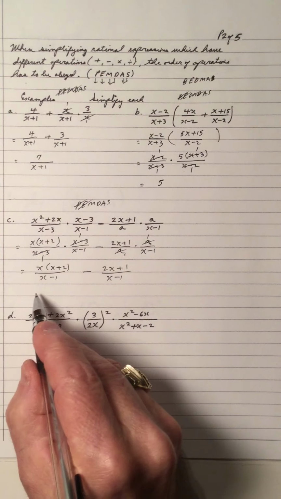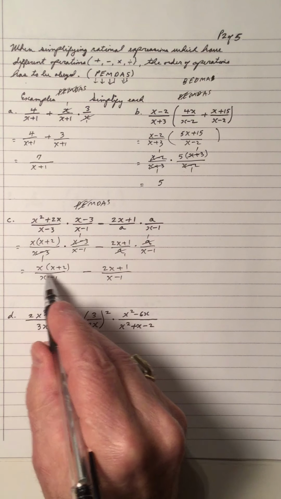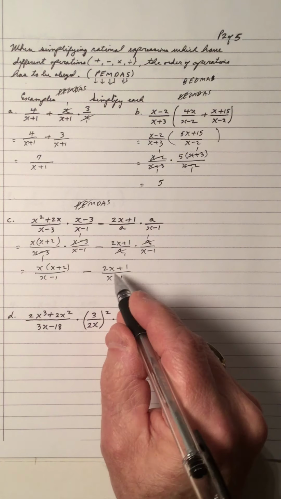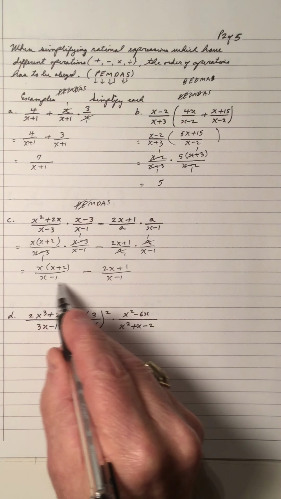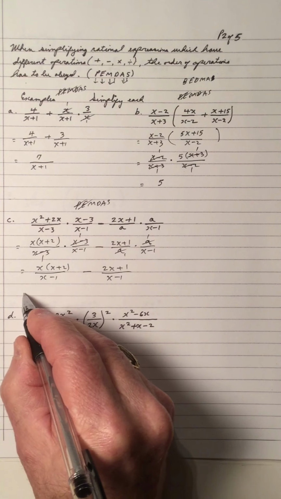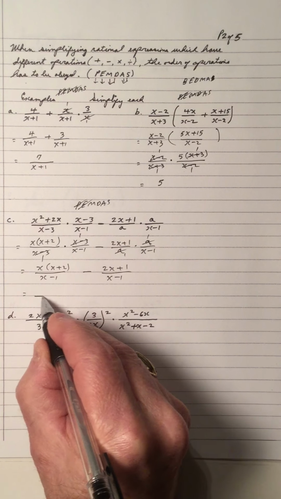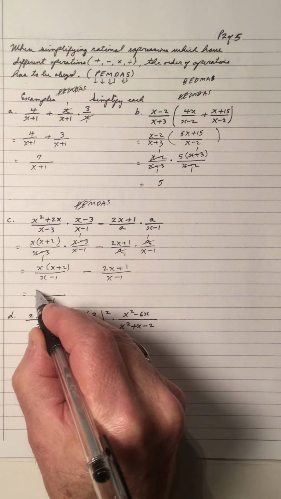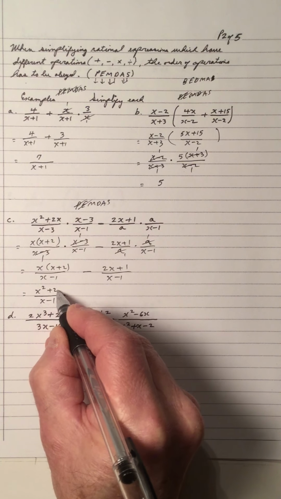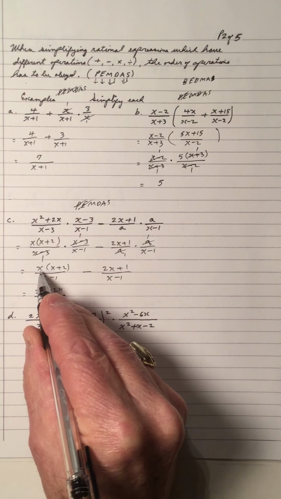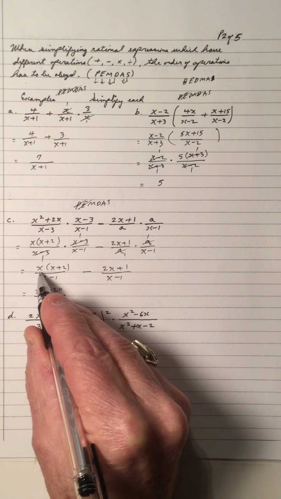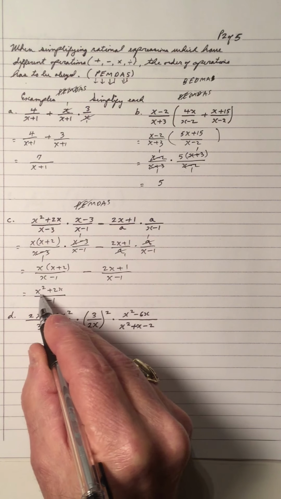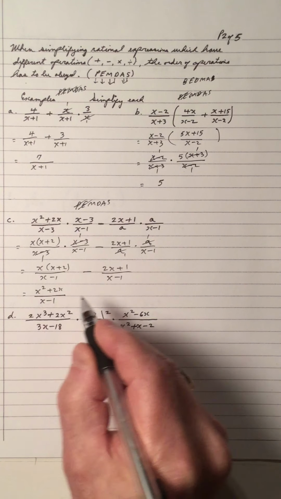So now I have a common denominator, so I have to add these together. If I'm going to add, I have to make sure my numerators are expanded. There's no good in leaving x times x plus 2 like that, so it's expanded out to get a binomial.